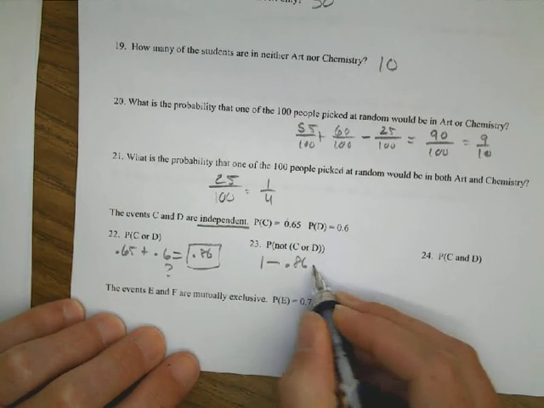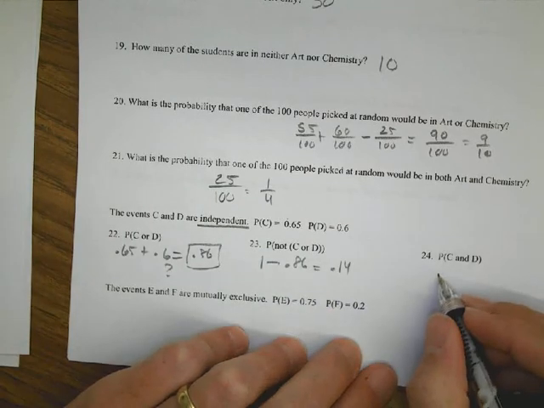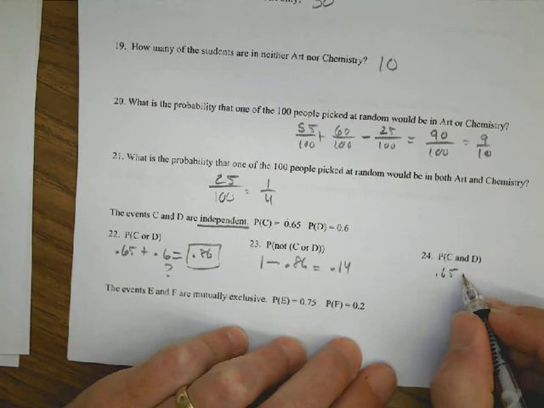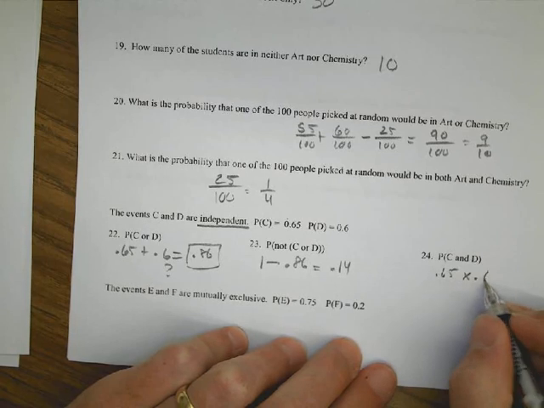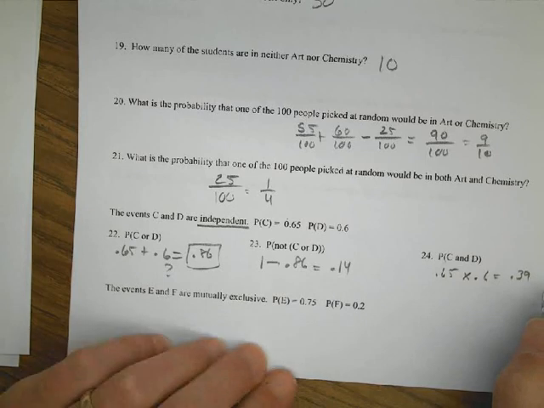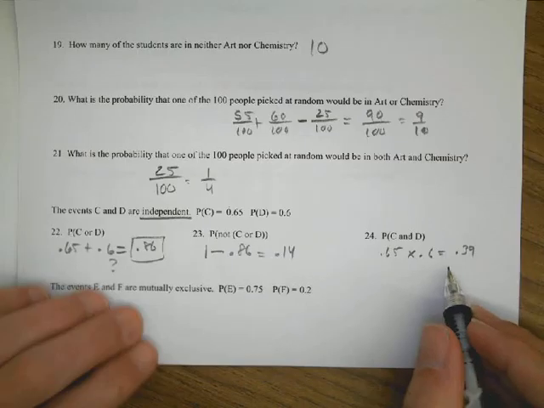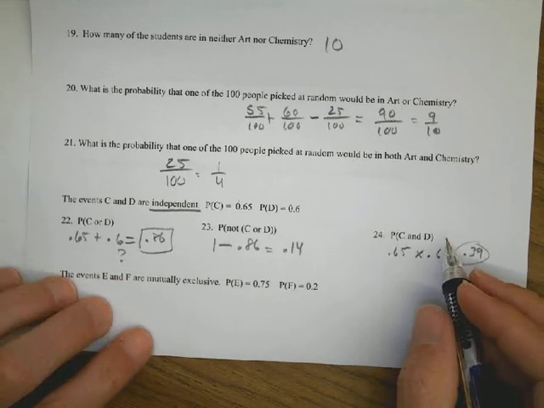So the not part is 1 minus 0.86. So we get 0.14. And this one here, we have an and, so 0.65 times 0.6, which will equal 0.39. Oh, that's what it's going to be. So the 0.39, you have to use this number to come back over here.